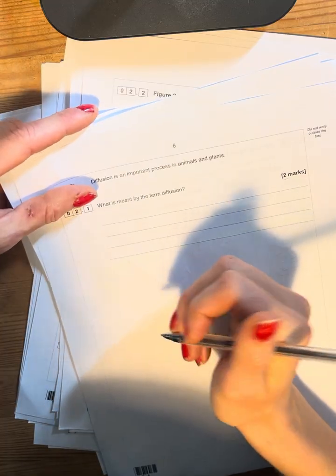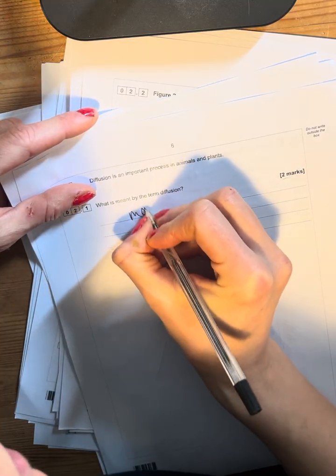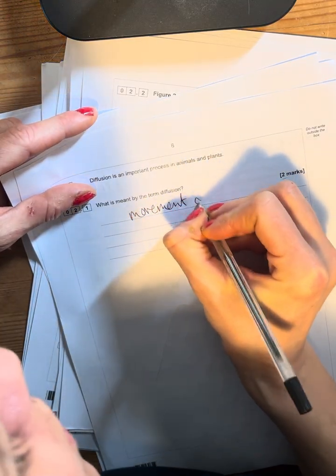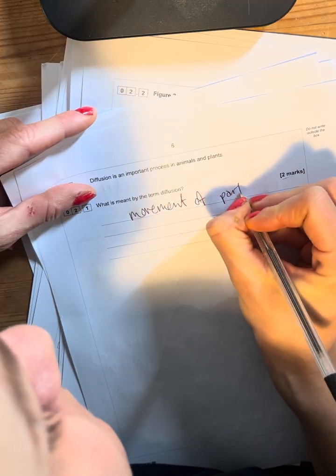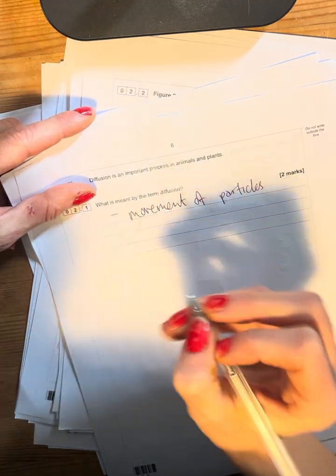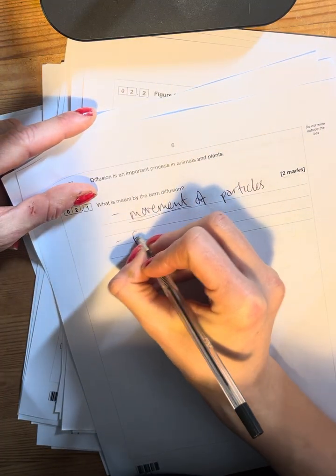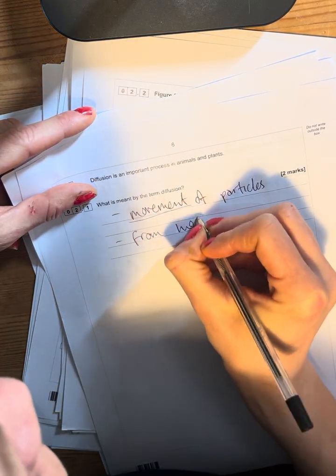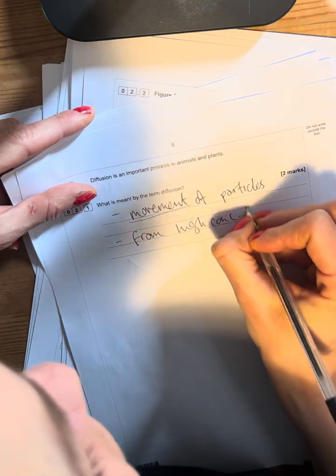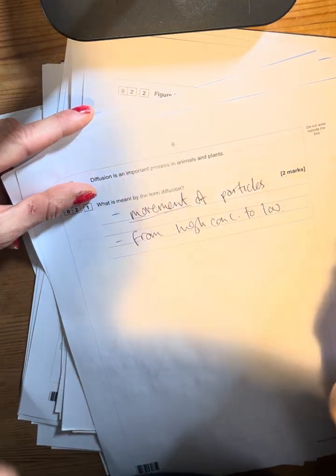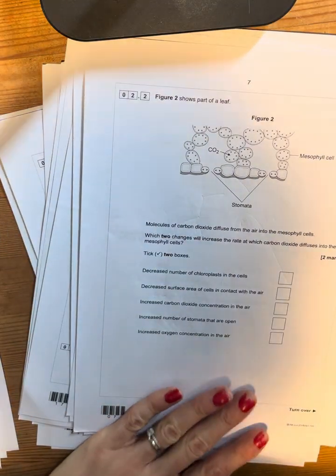It's a 2-marker. So the first thing you are saying, it's the movement of particles. You could say substances, that's fine, but the idea here is that it's the movement. The next thing that you want to say is from an area of high concentration to low concentration, or you could have said down the concentration gradient. So from where there's a lot to where there's not so many.